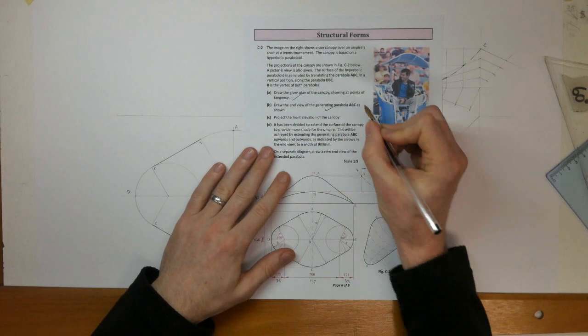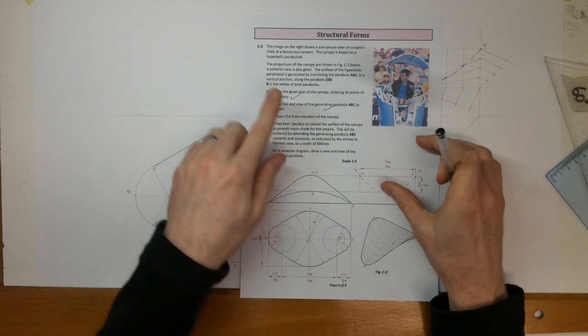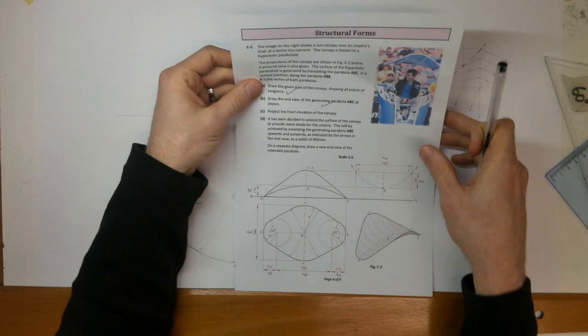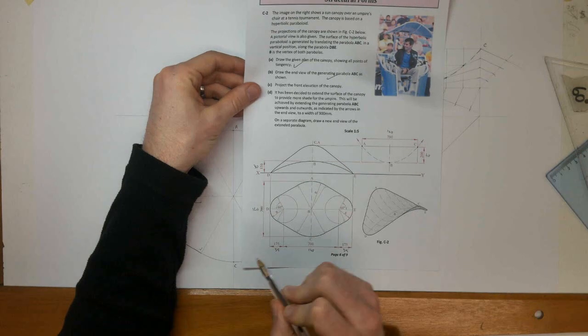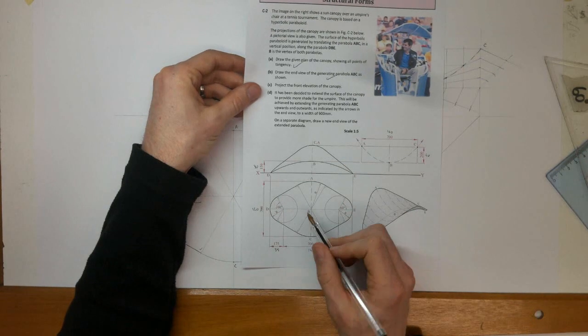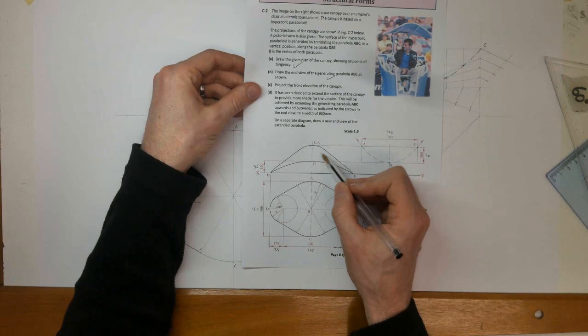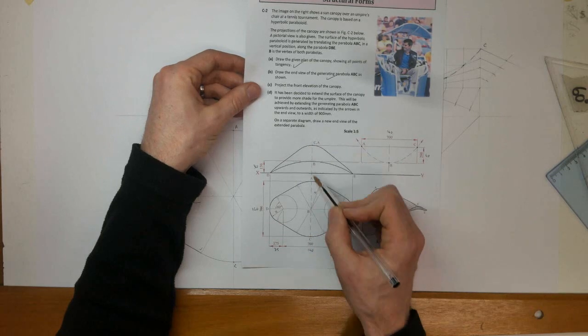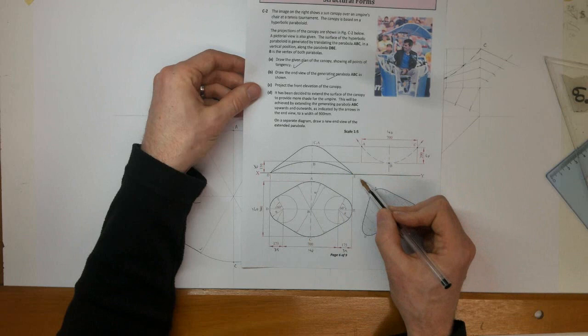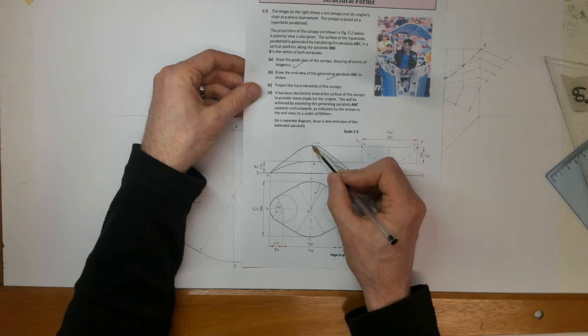End view completed. Project the front elevation of the canopy. So we want to first off draw our DBE, that parabola DBE, and then we'll talk about finding points along this curve. We should be able to find AC also. Yeah, we can find AC. So parabola DBE and point C, AC.